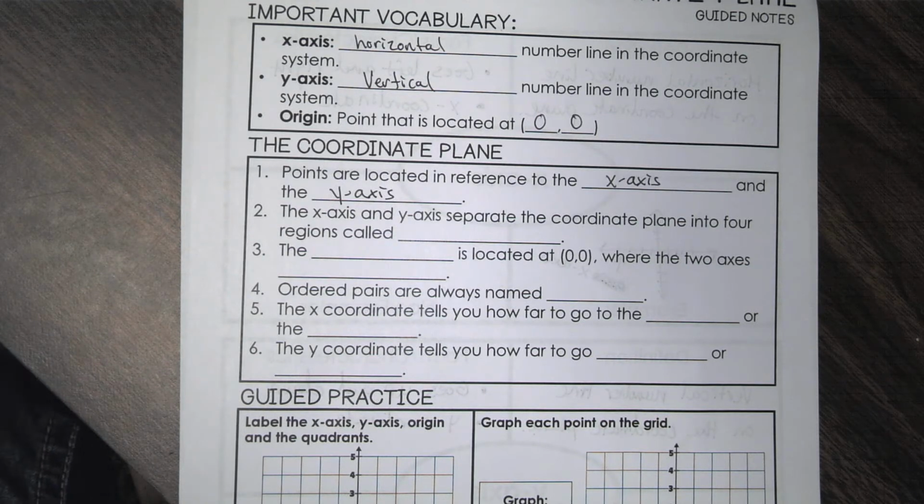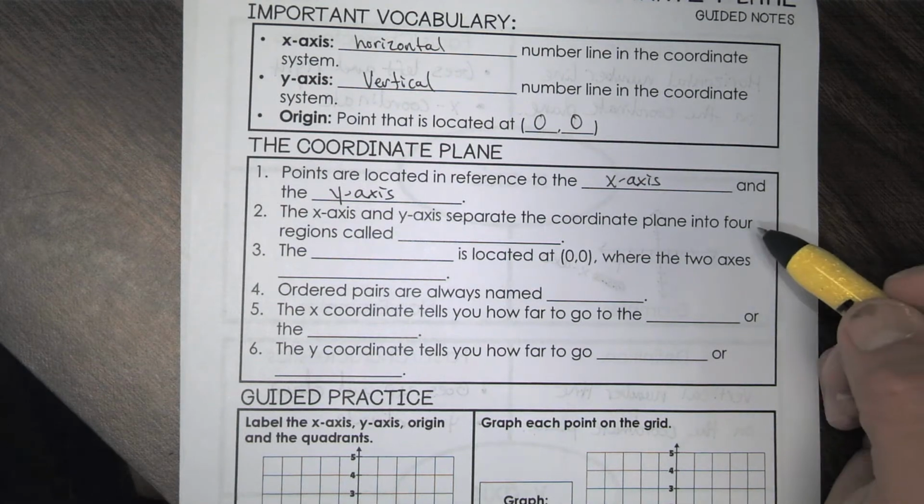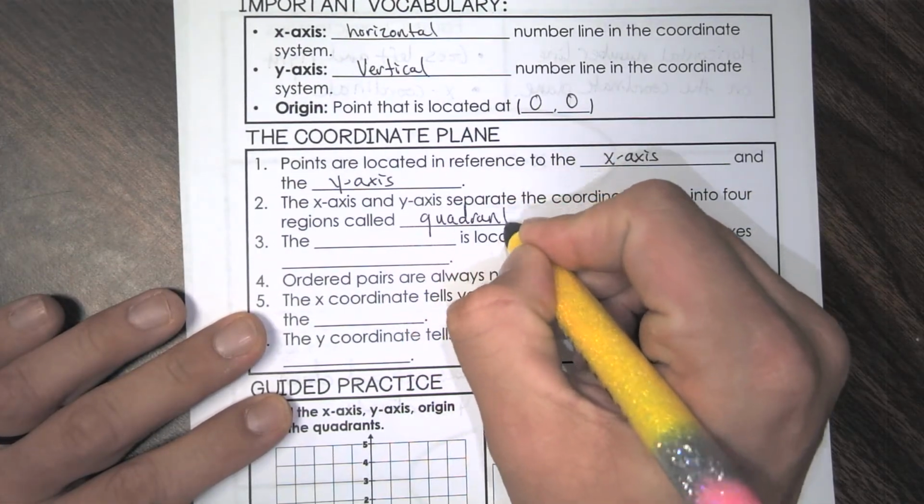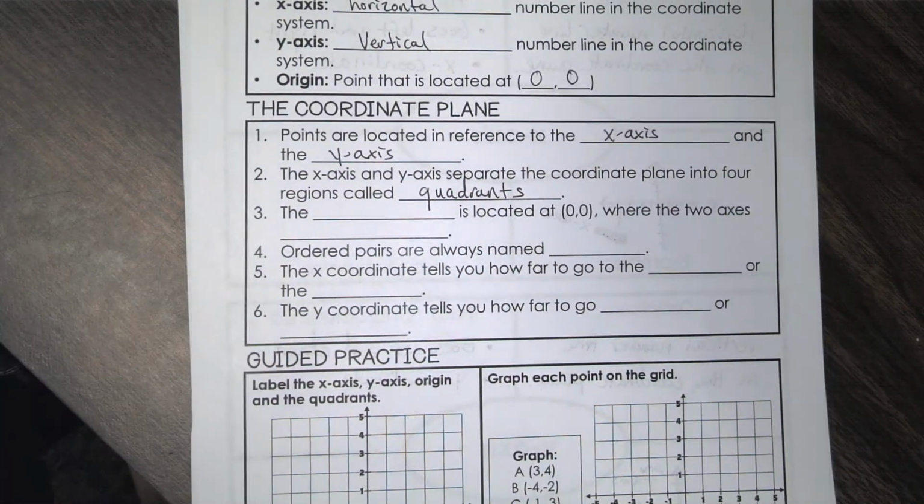The x and y axes separate the coordinate plane into 4 regions called quadrants. If you look, there are 4 different sections to a coordinate plane. Each one of those sections is called a quadrant.